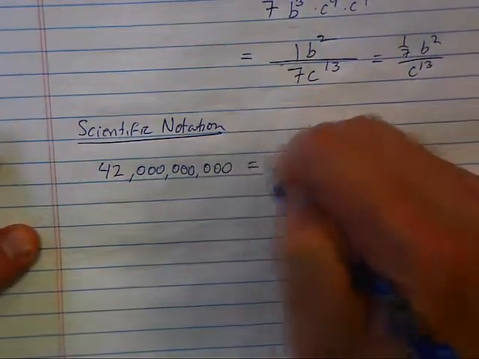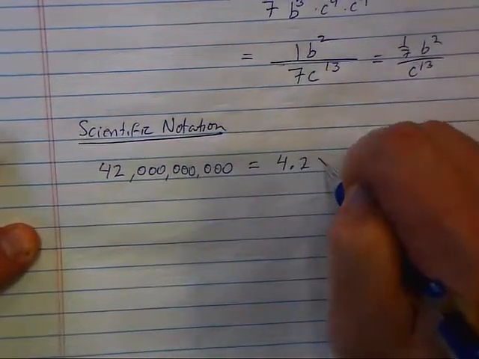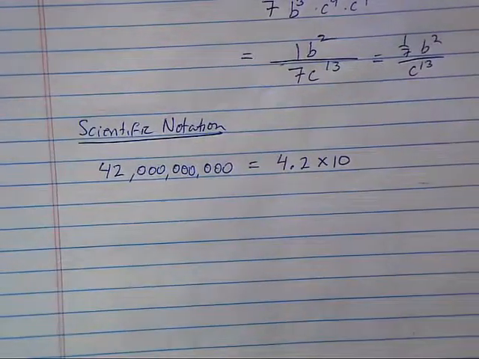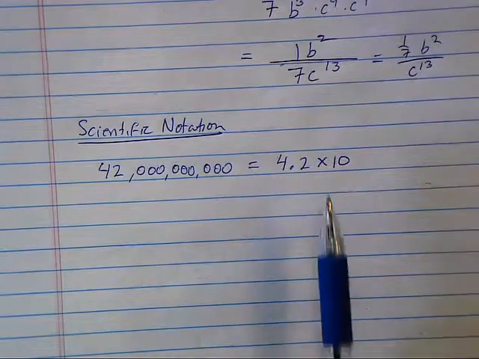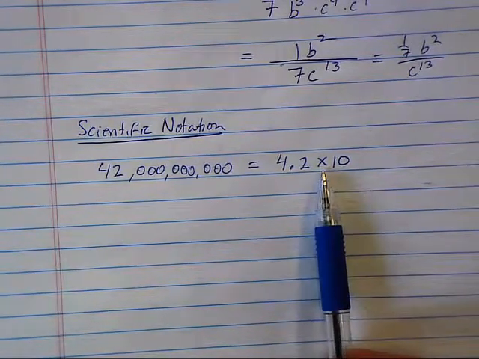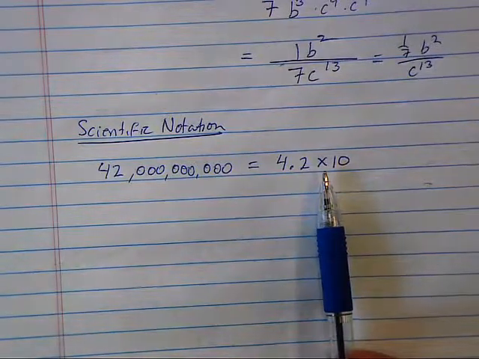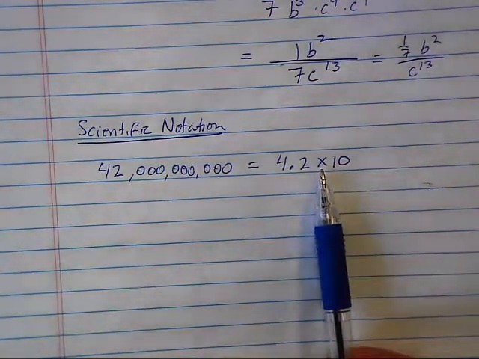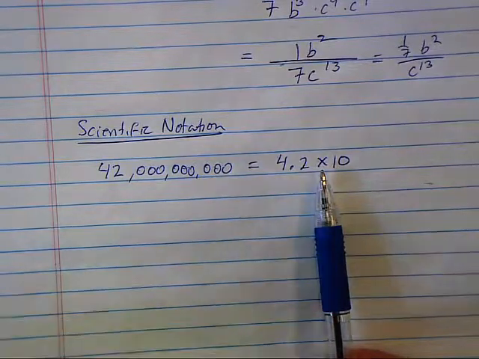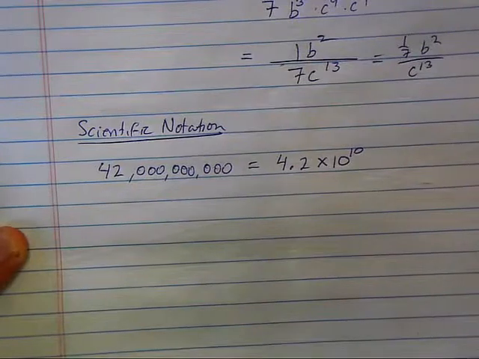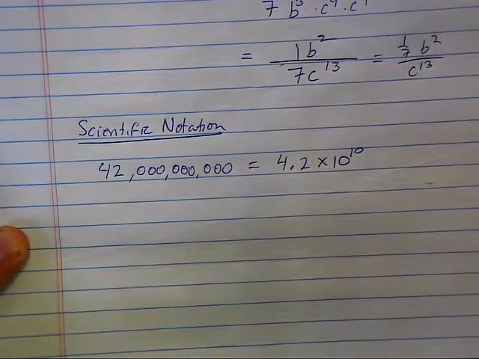You would write 4.2 times, and this is about the only time in your life that you will ever see me use x for multiply. Why do I never use x for multiply? Because x is always the letter x in my world. But right now I'm going to use x for multiply because that's the way it's always written. 10 to the, what power did you tell me? Why 10 to the 10? Because you never move the decimal point over 1, so there's 1, and then it has 9 zeros following it, so 9 plus 1. Correct.